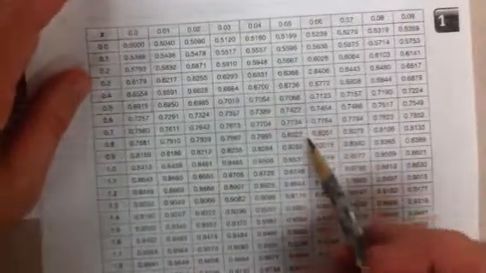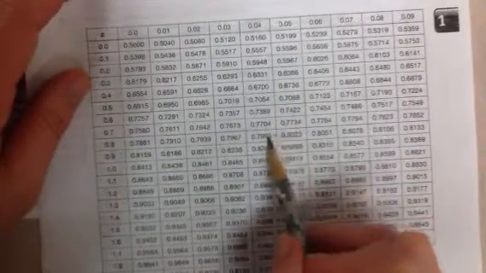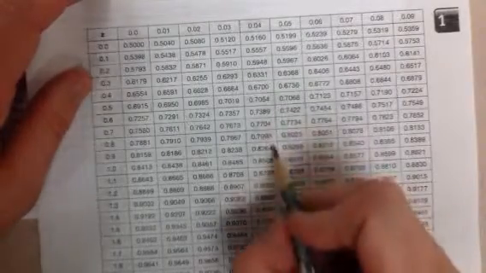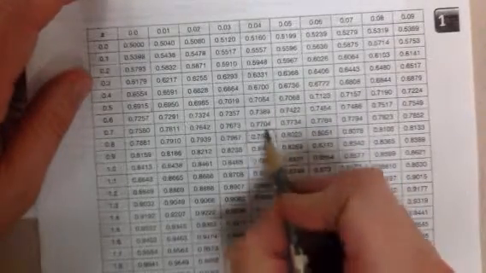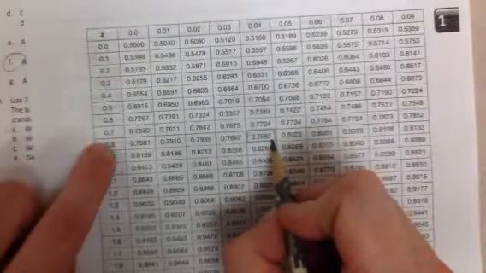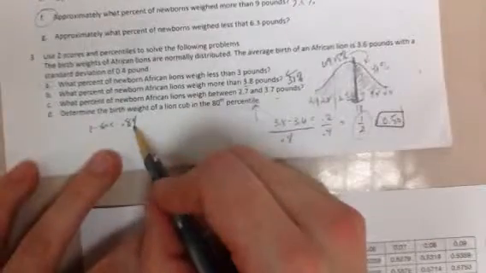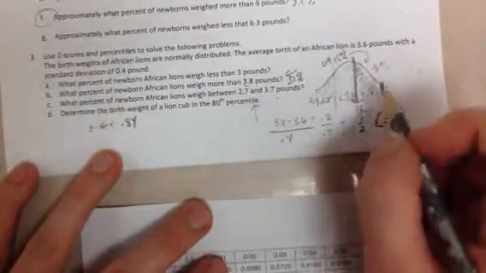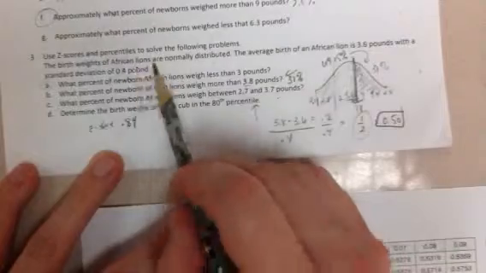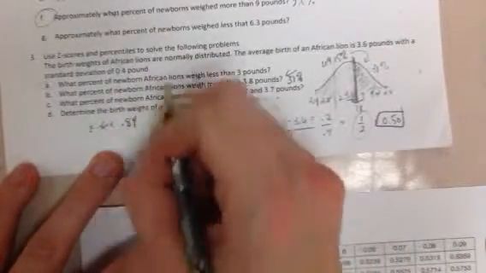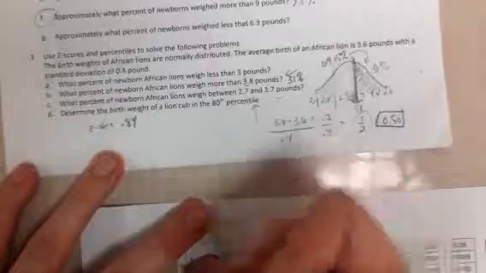That's just moving backwards. We need to find the 80th percentile on this chart, right? So 80th percentile right in here, and this is a little bit closer. So we're talking about a z-score of 0.84. So for D, we've got a z-score of 0.84. Now with a z-score of 0.84, that's how many standard deviations you are away.